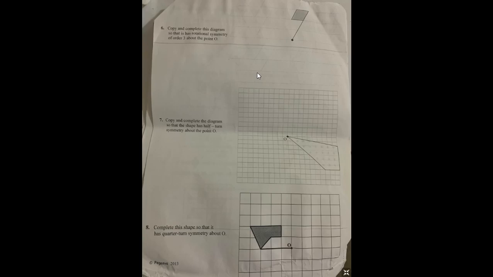Can you see the image? It's uploading. Okay, just let me know when you can see it. Yes, I can see it now.